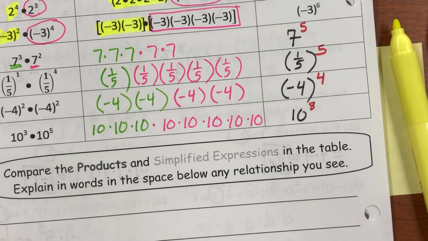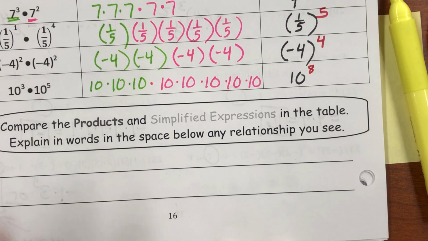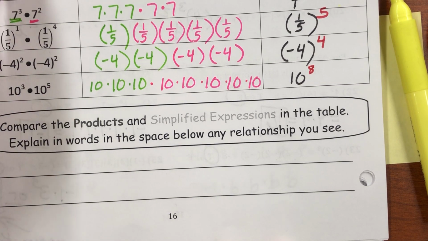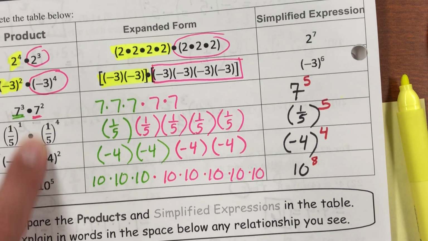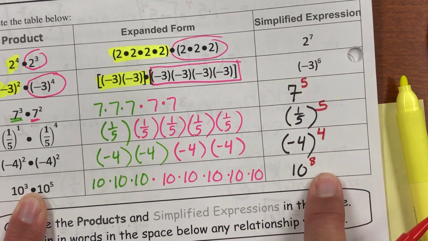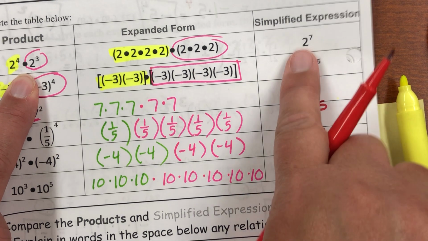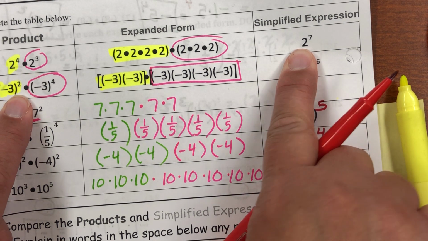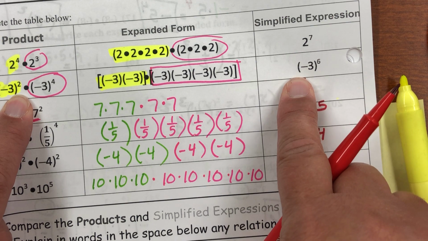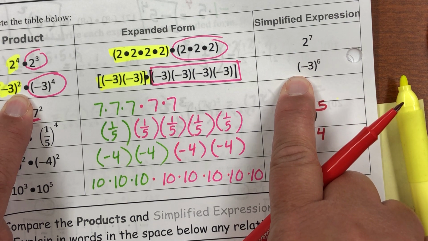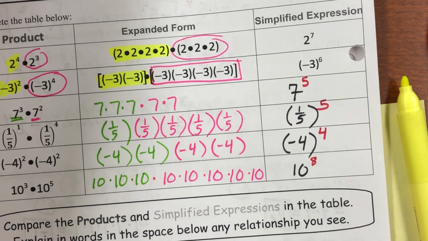All right, compare the product and simplified expression. So this first column is the product, and this last column is the simplified expression. 2 to the 4th times 2 to the 3rd, 2 to the 7th. -3 squared, -3 to the 4th, -3 to the 6th. What's happening there?